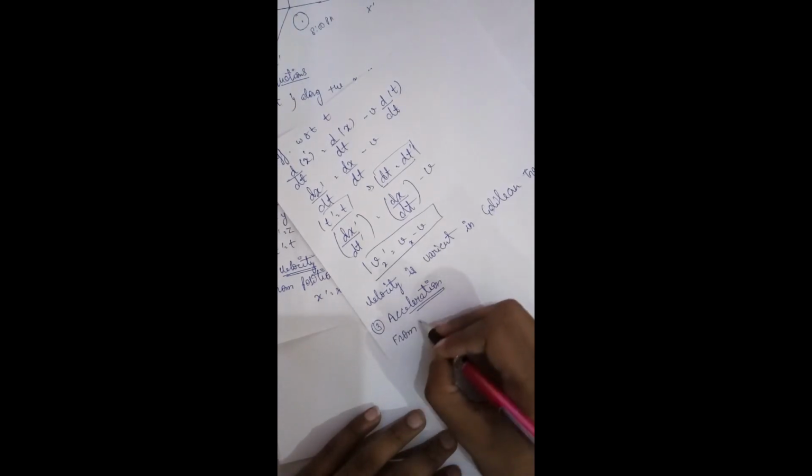Now moving towards the final subtopic, that is acceleration. So from velocity transformation, vx dash equals vx minus v, right?